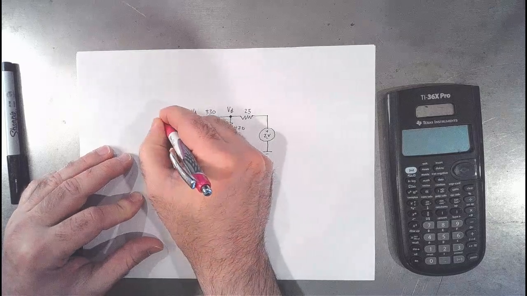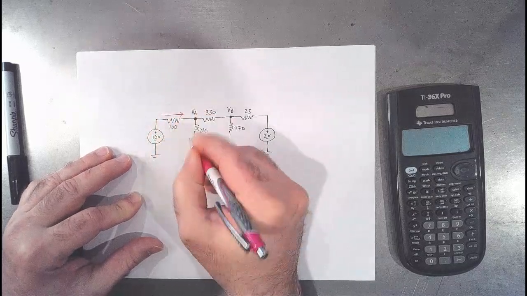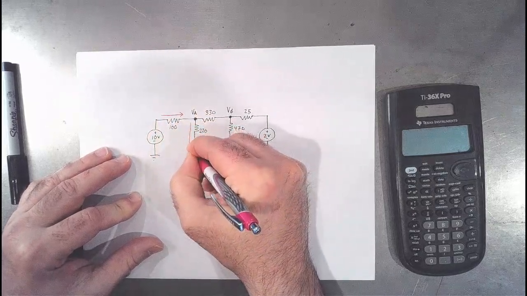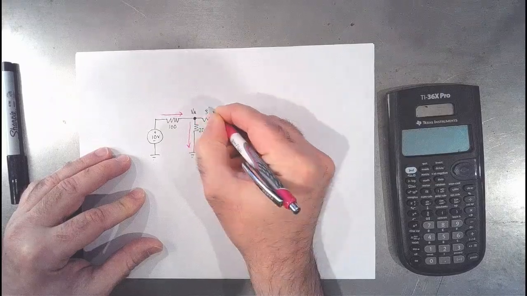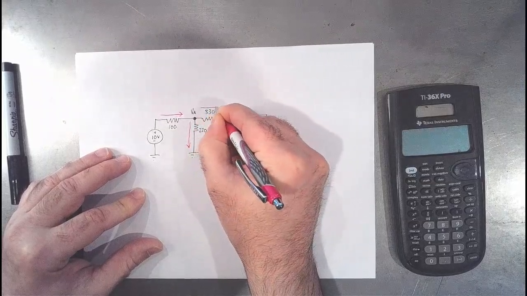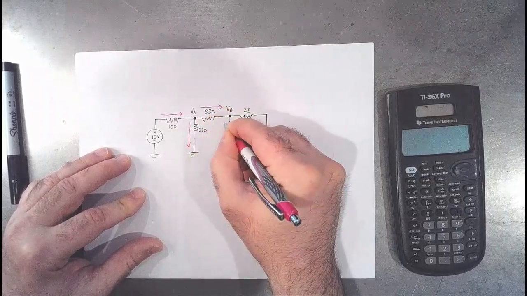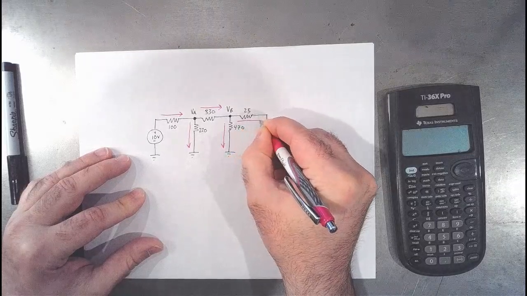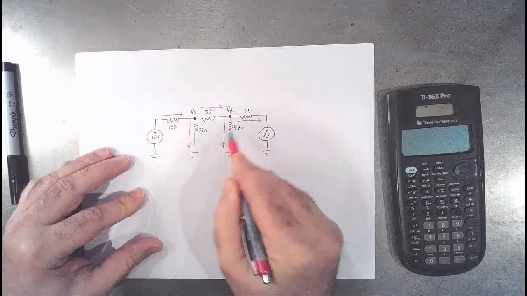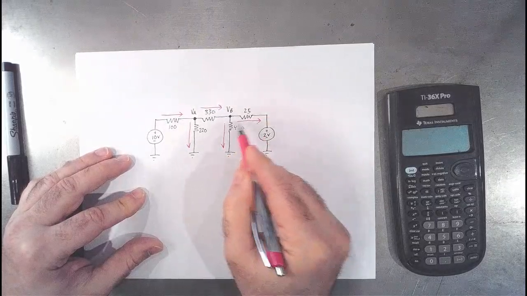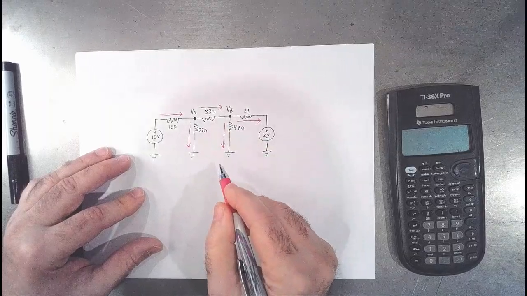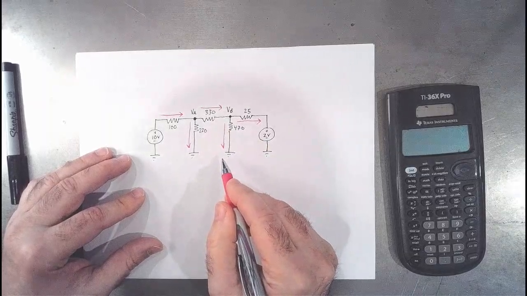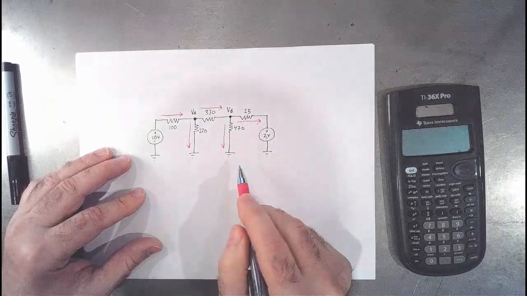So let's do this. I think we've got a current going like this, and then we've got a current going like this, and another one going like this, one going like this, and one going like that. Now, if I'm wrong about any of these, I'll just get a negative value. So here's our current flow diagram.